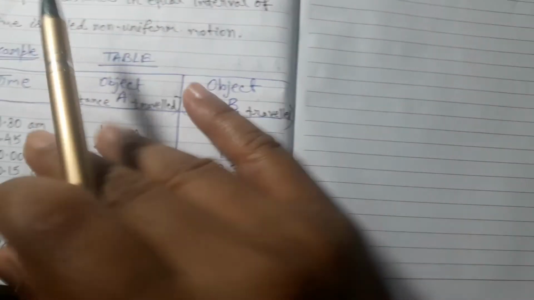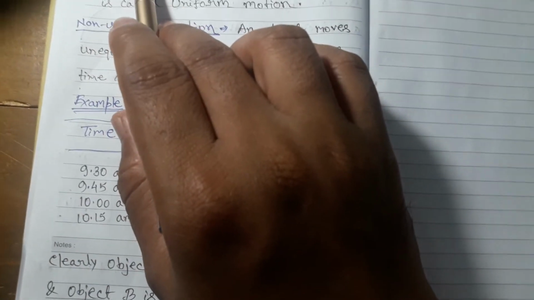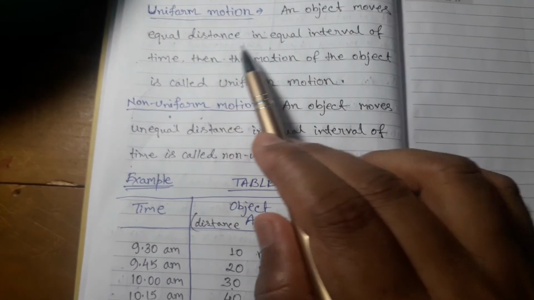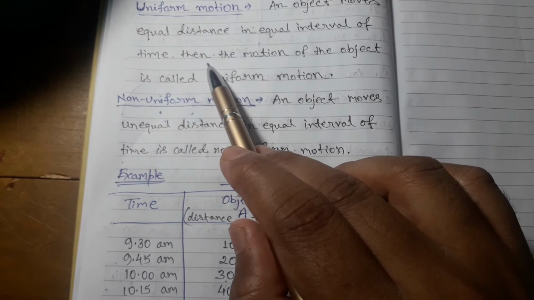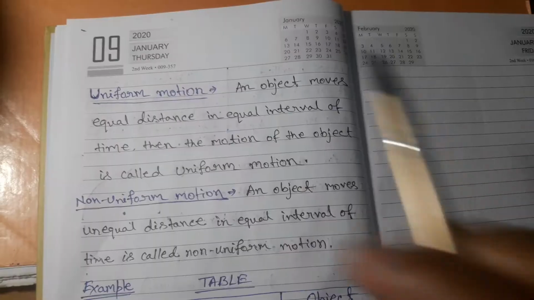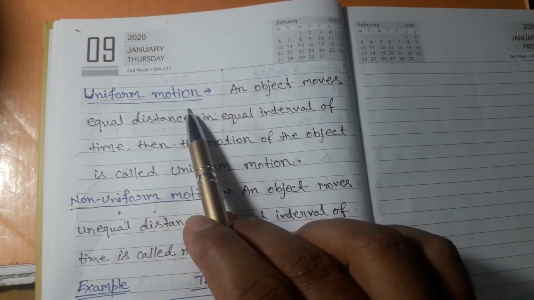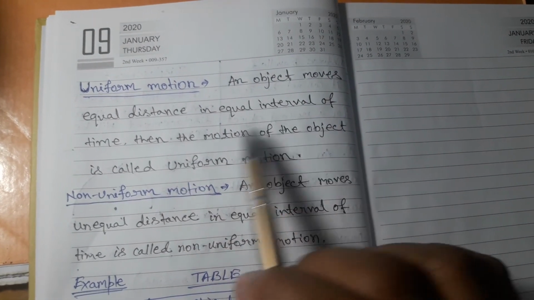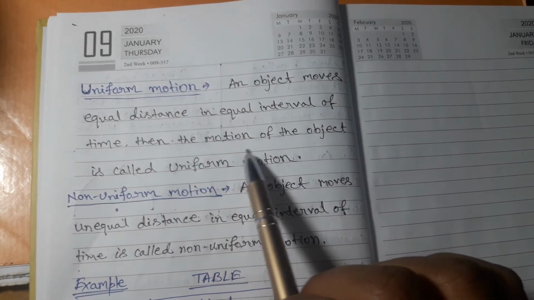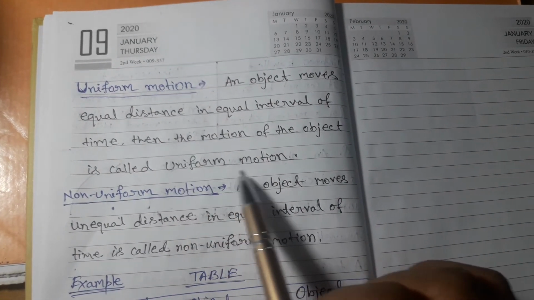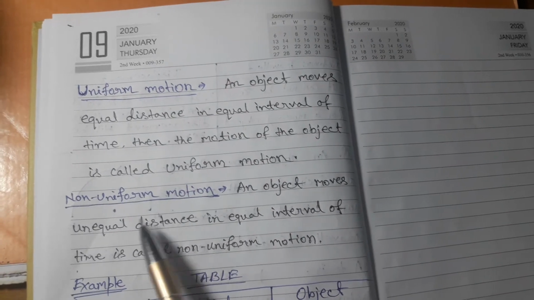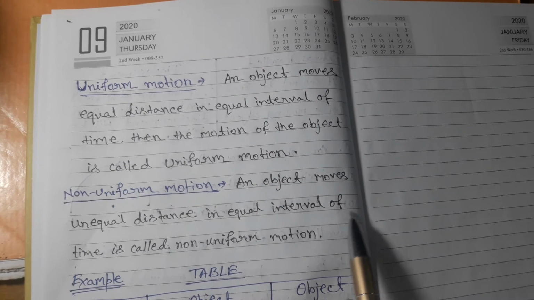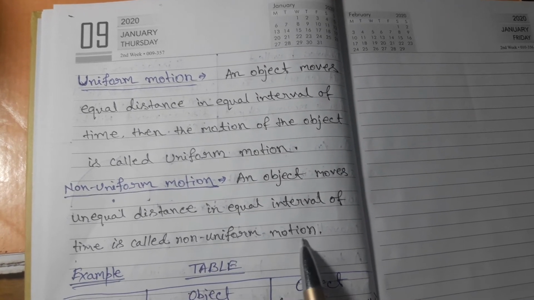Next topic. Uniform motion. If an object moves equal distance in equal interval of time, then the motion of the object is called uniform motion. Non-uniform motion. If an object moves unequal distance in equal interval of time, it is called non-uniform motion.